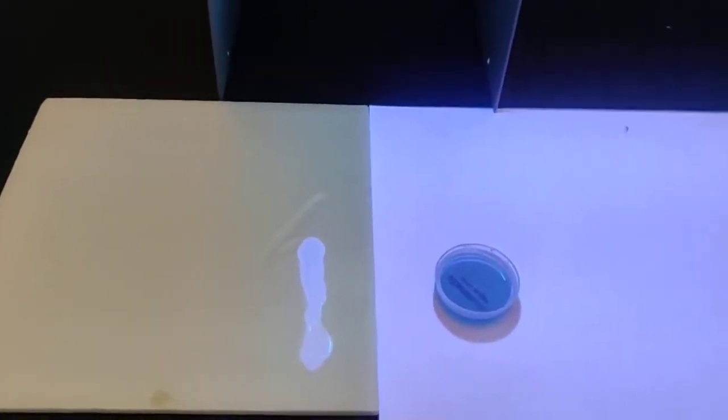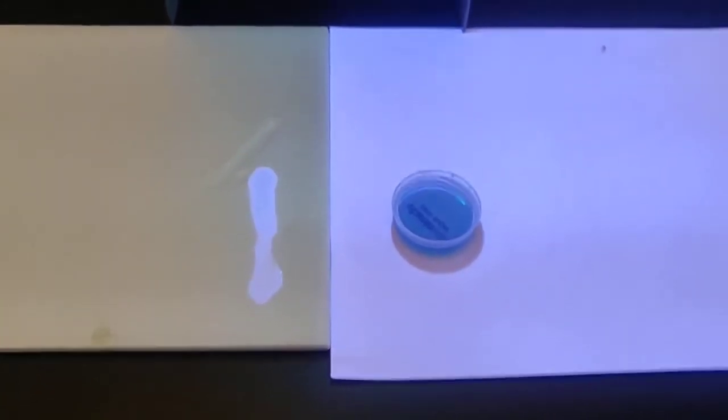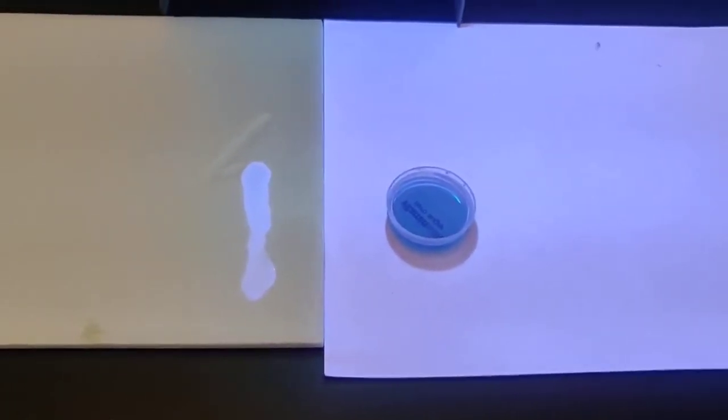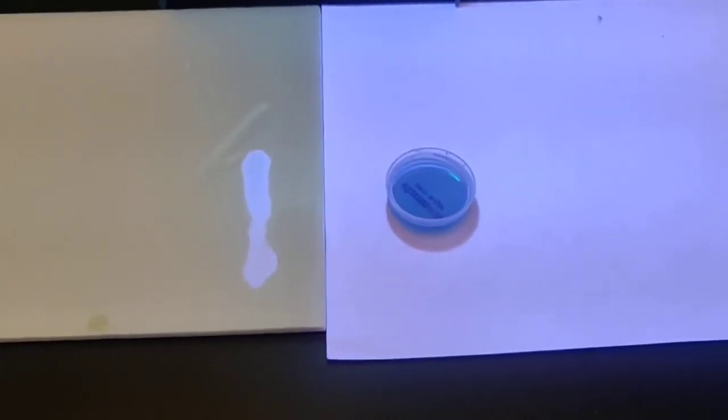In fact, on the surface of the foam, it creates a bright pattern where I spread the laundry detergent. Now, when you wash your clothes with the laundry detergent, some of that material remains in your clothes and makes them look brighter than they would had you washed them with just a soap.